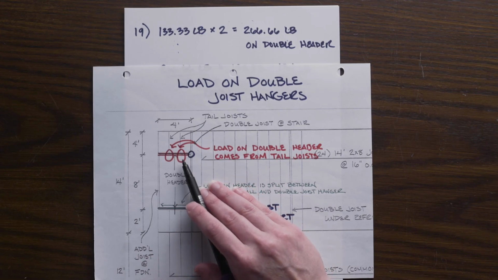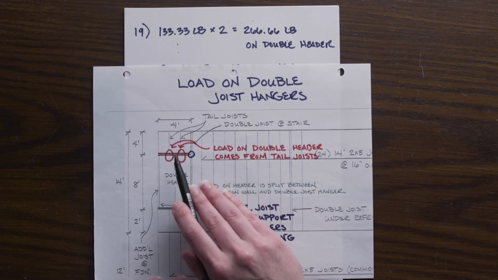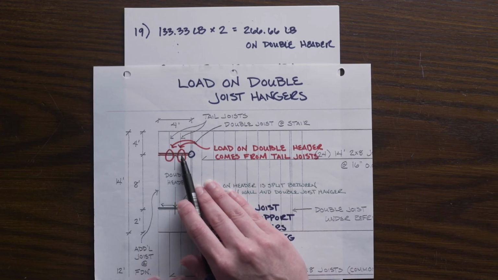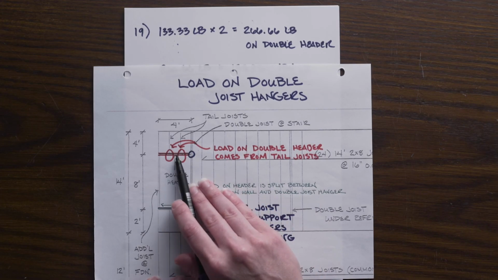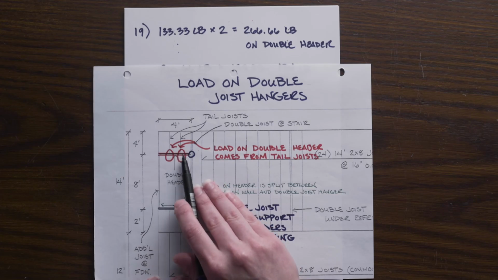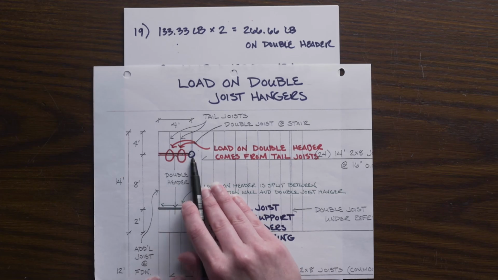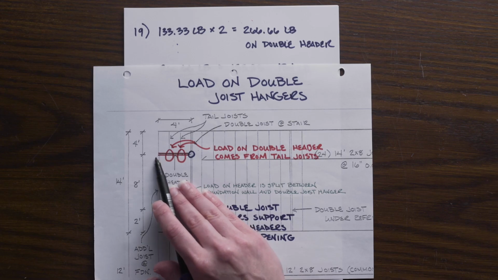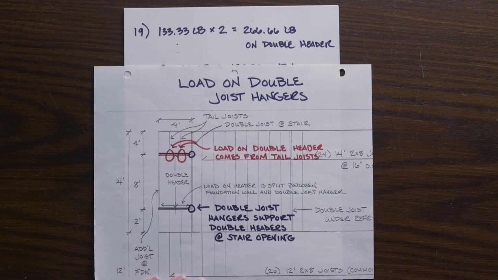It is coincidence only that our double joist hanger load is the same as our single joist hanger load. It is simple math that says we have 2 singles on a beam that is split, so you can roughly think of it as this tail joist is going directly to this double header and this tail joist is going directly to the foundation wall.